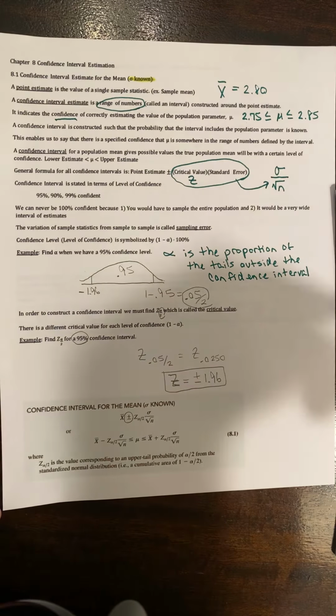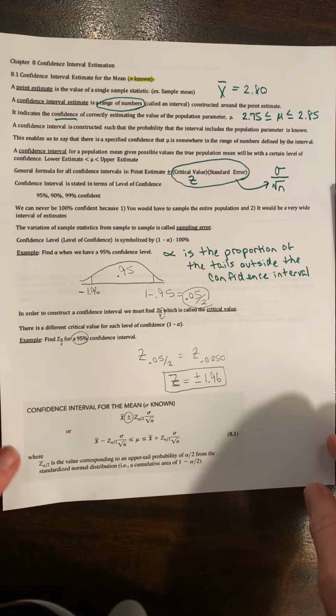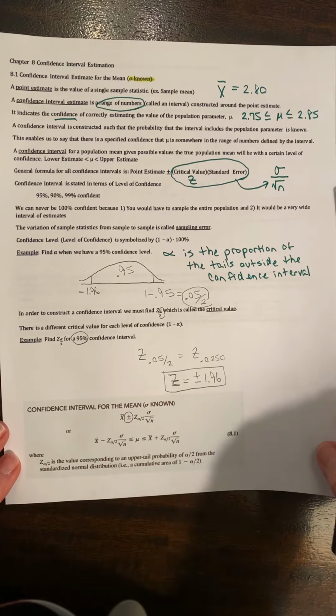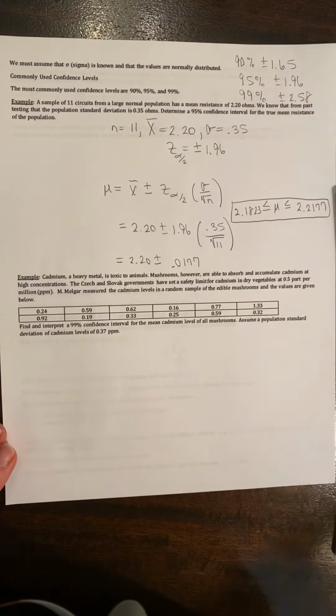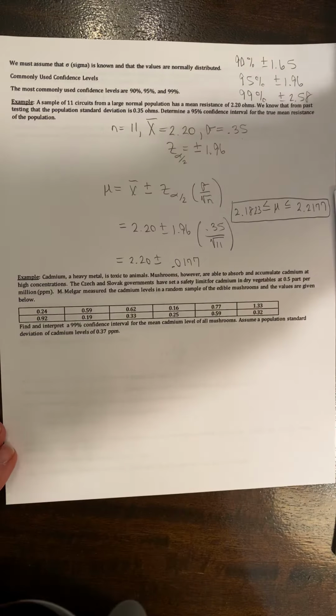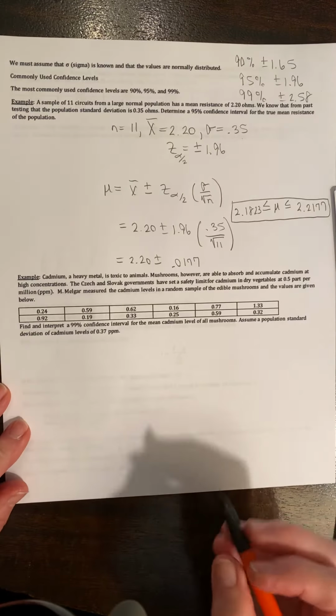This is a continuation of 8.1. If you need to pause and get a screenshot of this first page, go ahead. And we looked at this example, and we were getting ready to start on this next example.